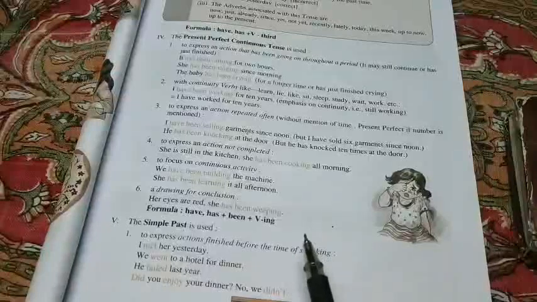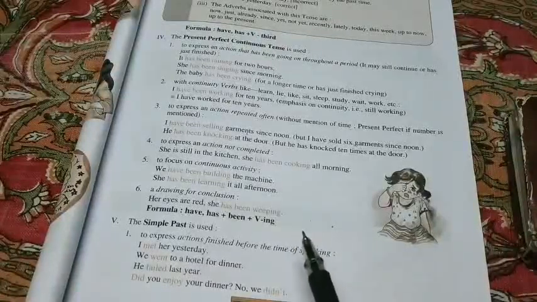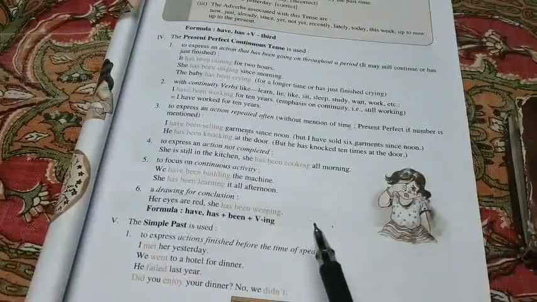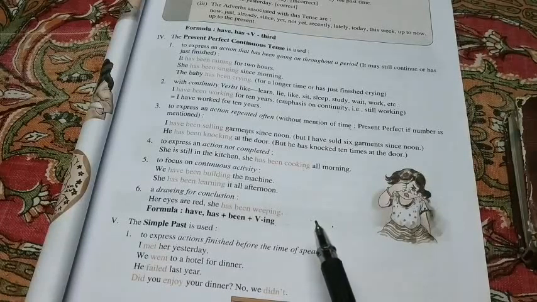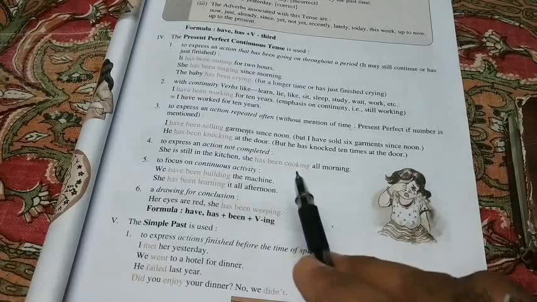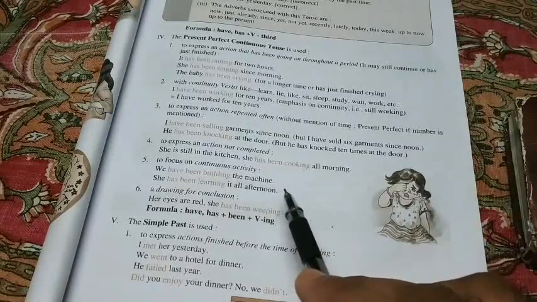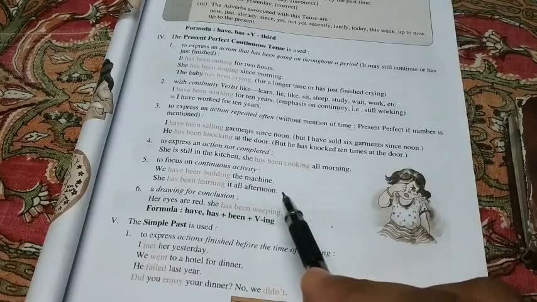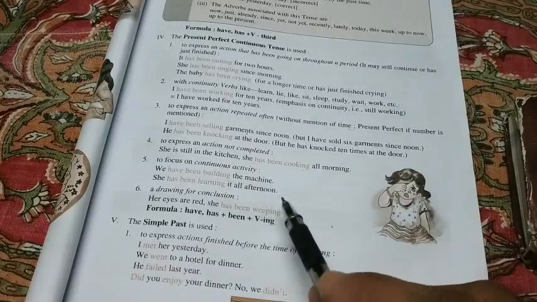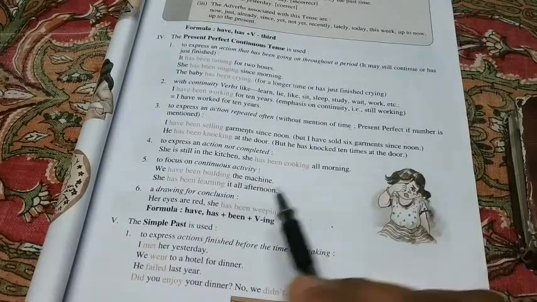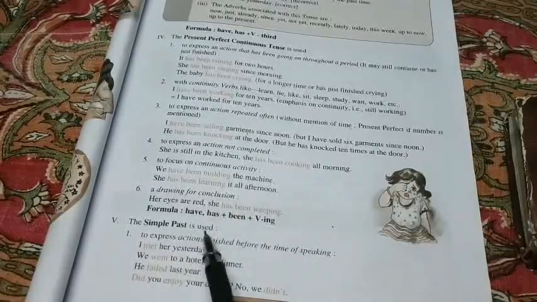Hello students, welcome to the SPI online class of class 6 English 2. In our previous class we discussed the use of present tense. Today we will start the use of past tense. At first, use of simple past.